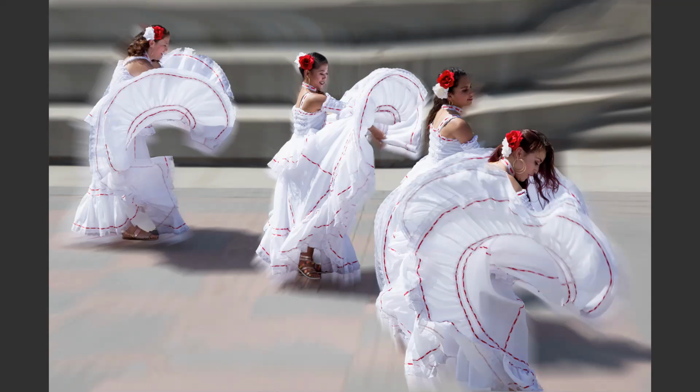Almost looks like it's a composite of images stacked together. Perhaps it is. I don't know. The whites and the red lines, very good. And the red in the hair, nice. Good composition on the faces. Good skin tones all through.